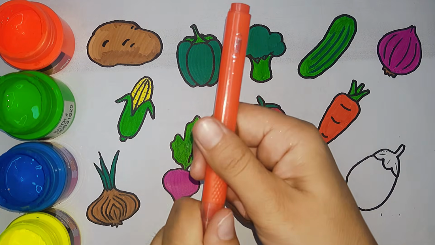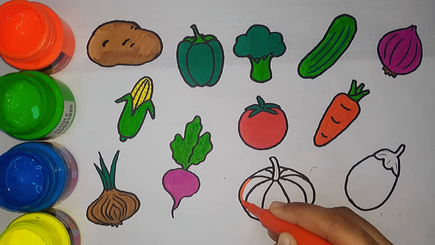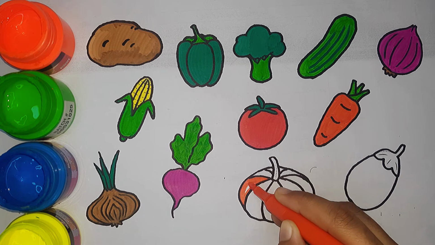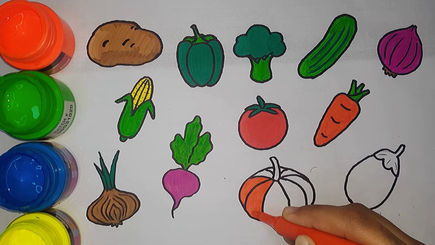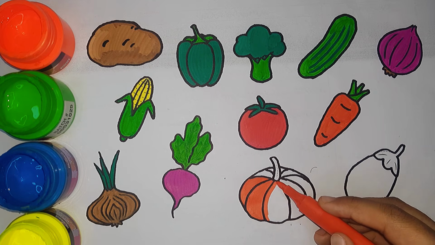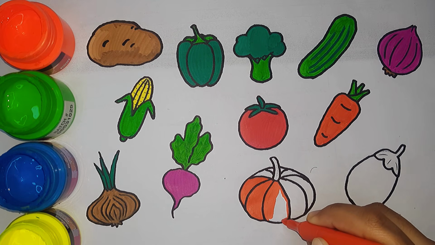Orange color. Pumpkin. Color the pumpkin orange. Kids, what is this? This is pumpkin.